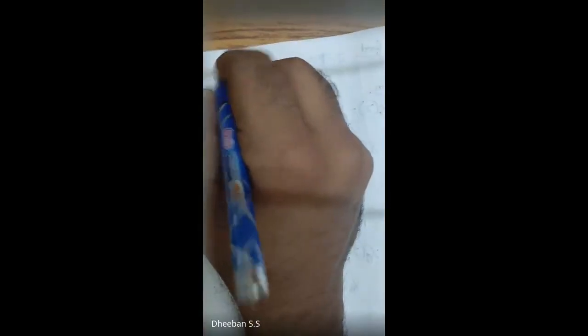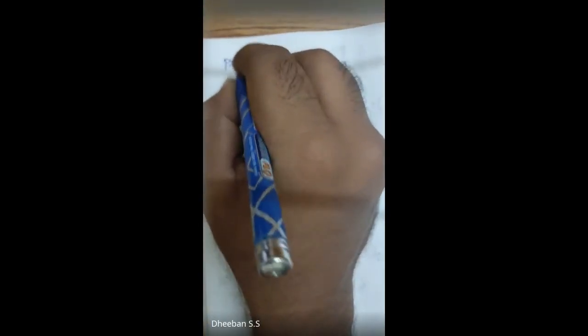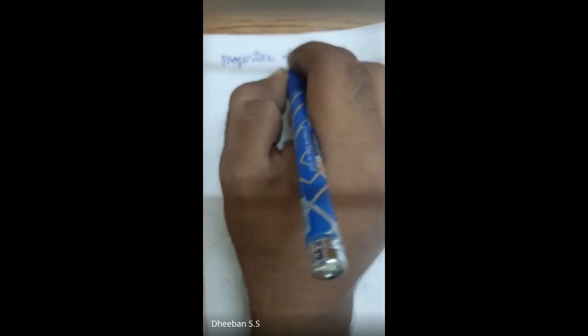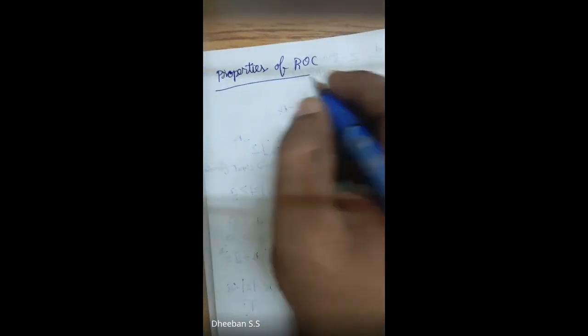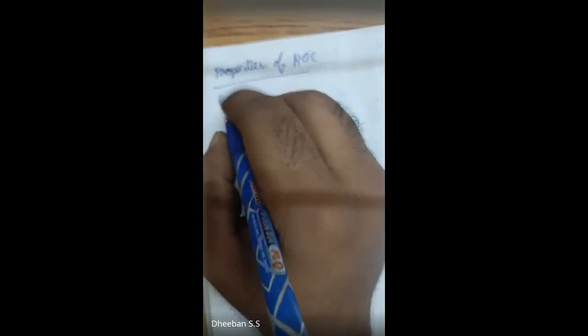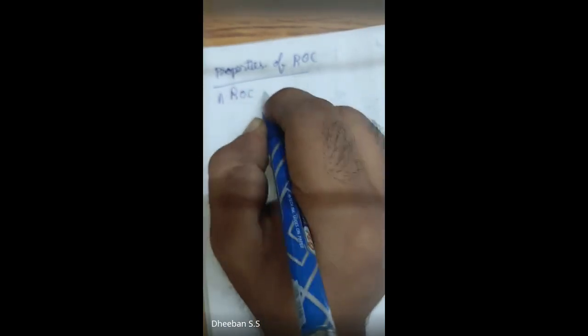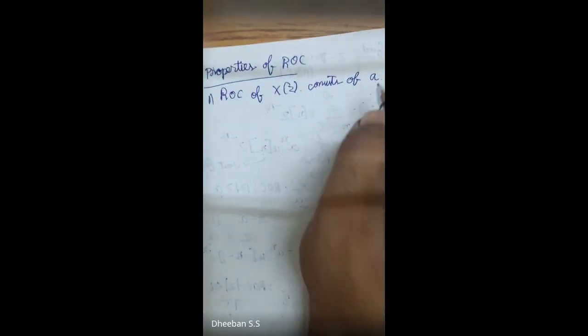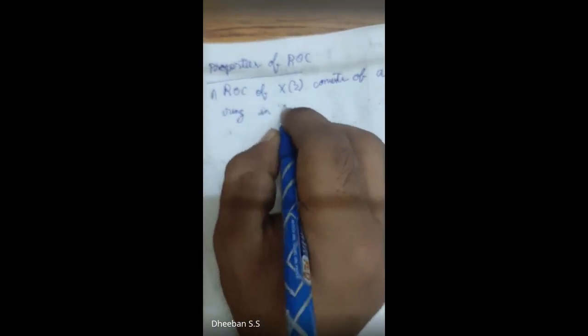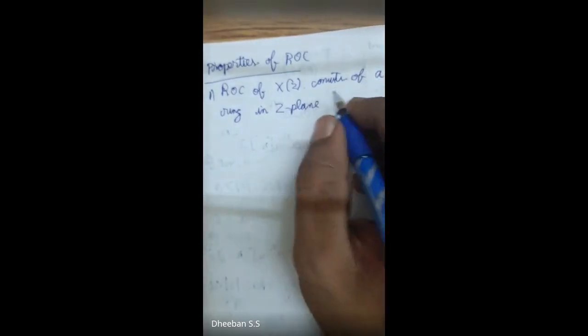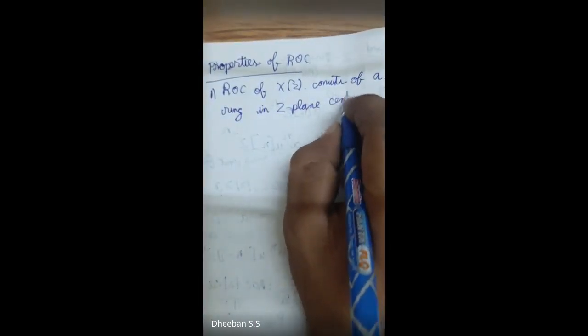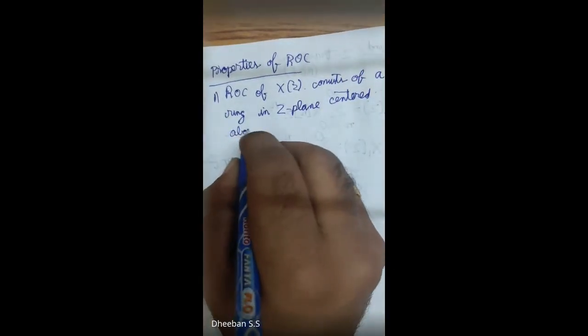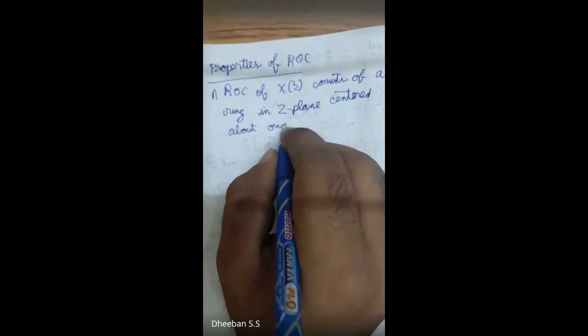Properties of ROC. First thing: the ROC of x of z consists of a ring in the z plane centered about the origin.